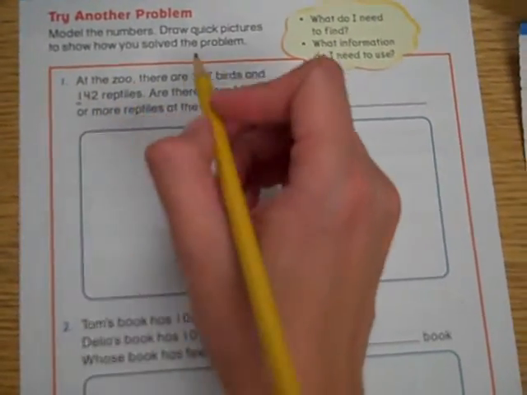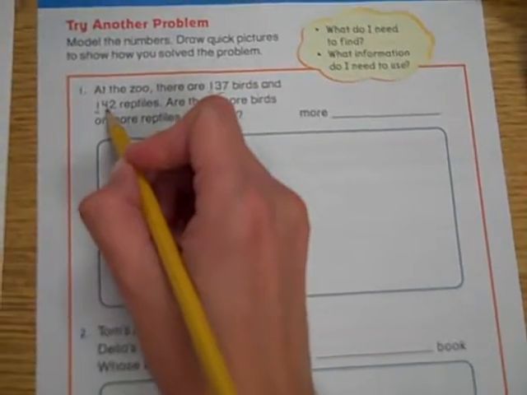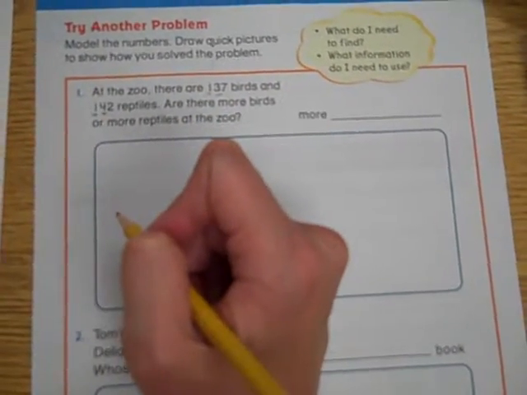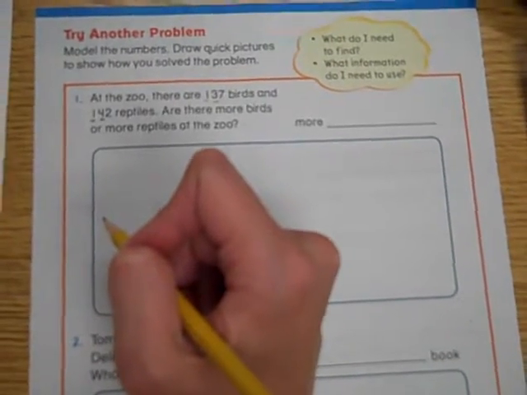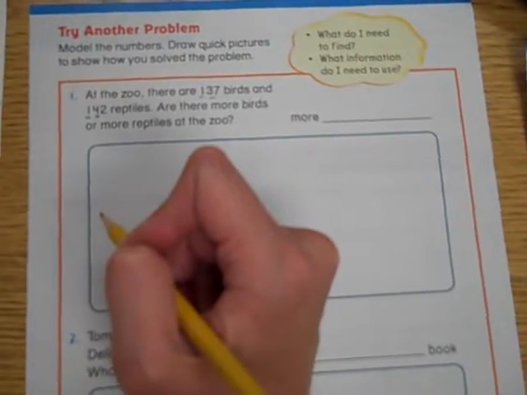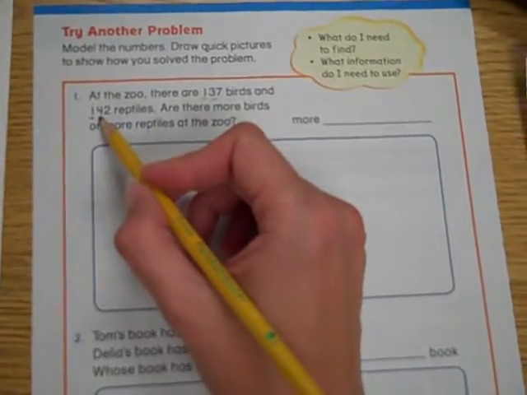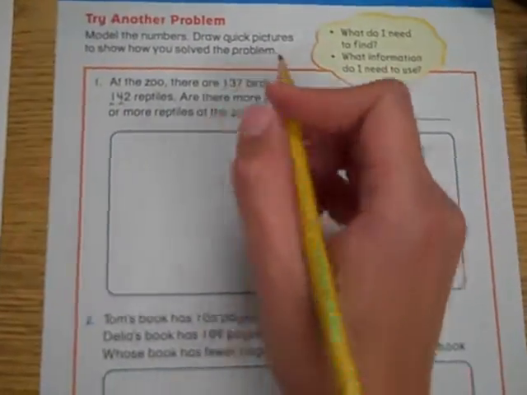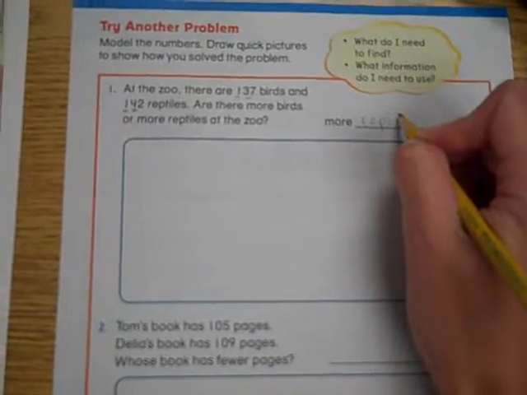The second digit in the 10 spot has 3 for the birds and 4 for the reptiles. Which one is greater? Which one has a tens digit that is higher than the other one? So let's see, a 3 and a 4. Well, reptiles has a 4, and 4 is bigger than 3, so there must be more reptiles at the zoo than birds.